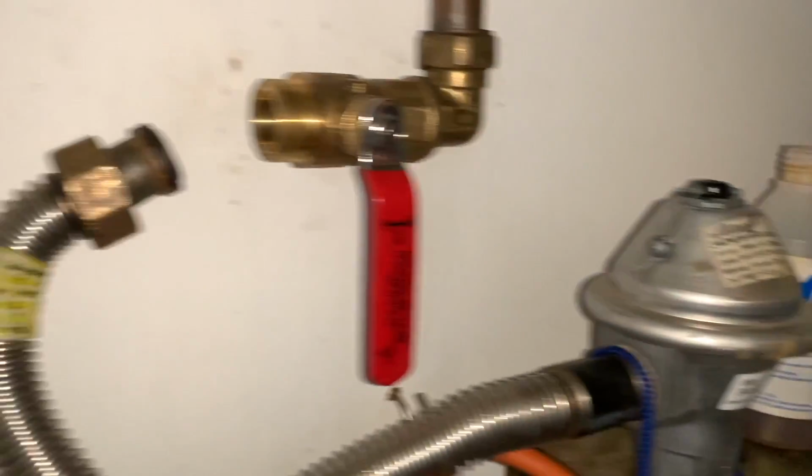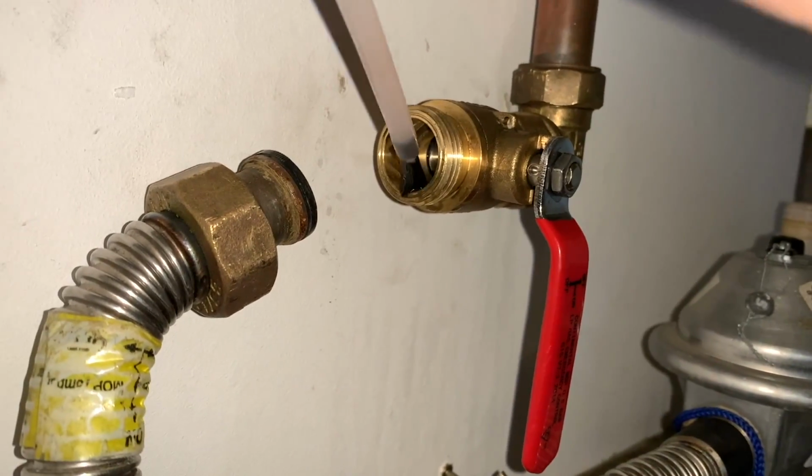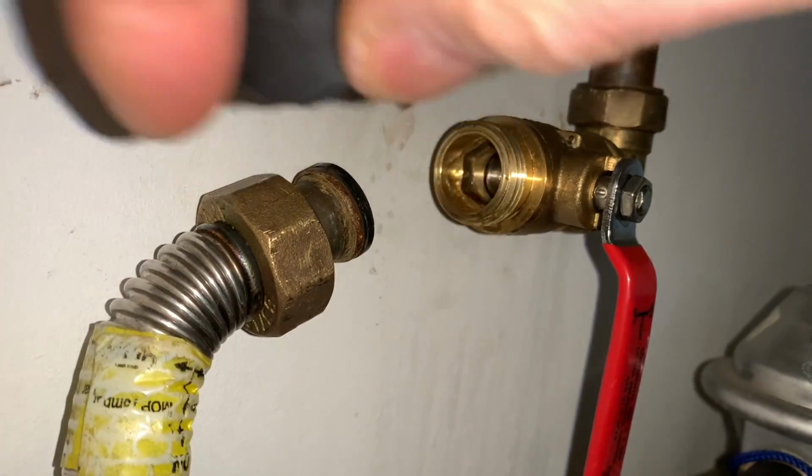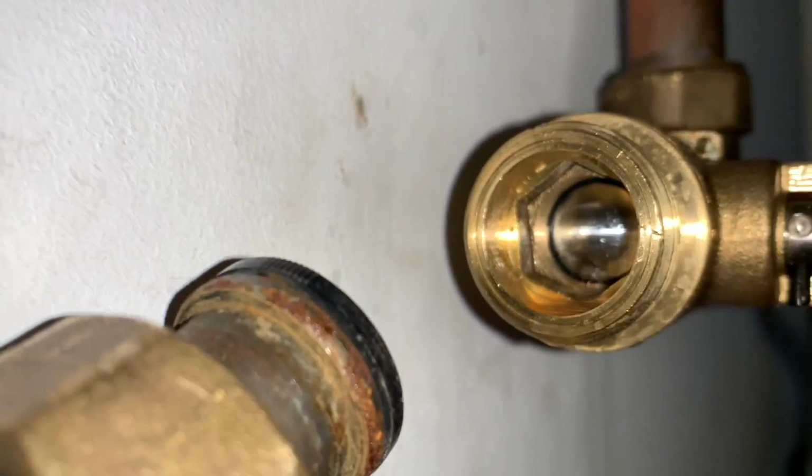So this short video clip shows an engineer confirming that there is let-by on an ECV while carrying out a tightness test.